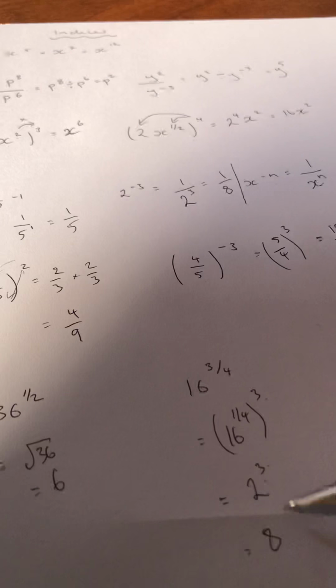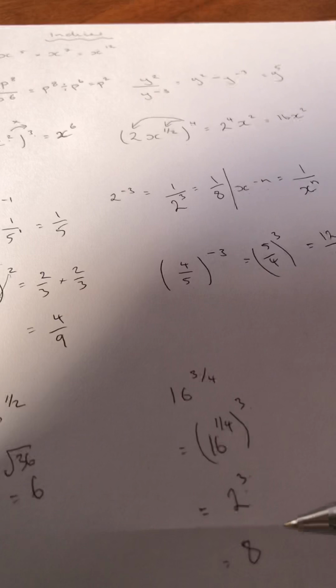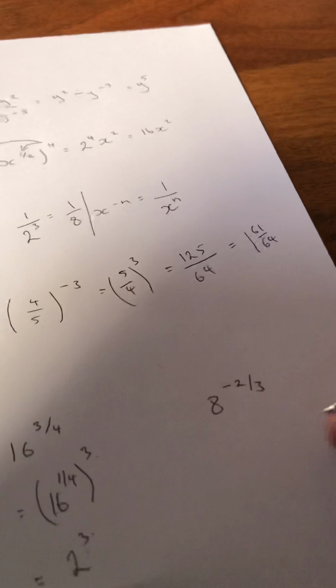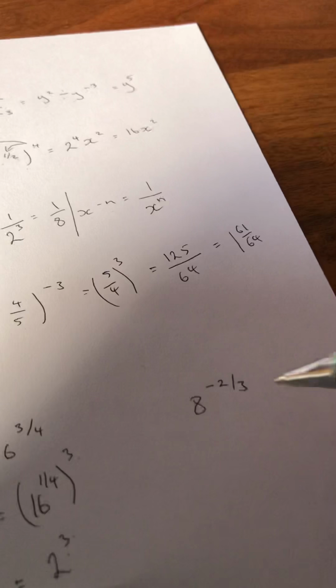In indices questions in your exam, you will need to show all these stages, because they know you can put it in your calculator. So the marks are for the workings, not for the answer. You can, of course, check your answer surreptitiously. They'll never know. Right, let's do one with a negative fraction.